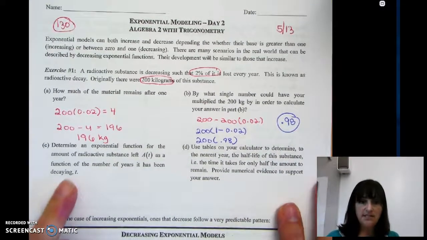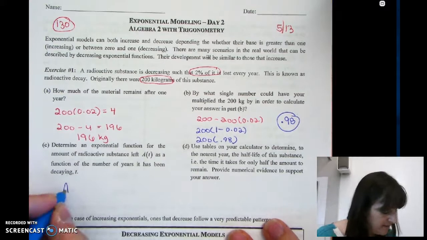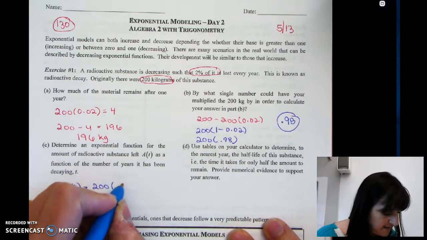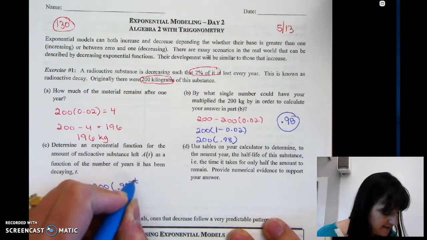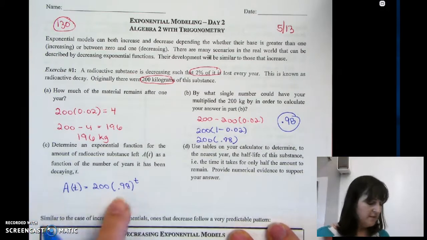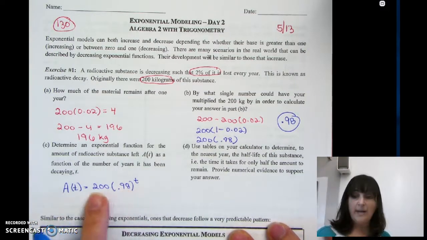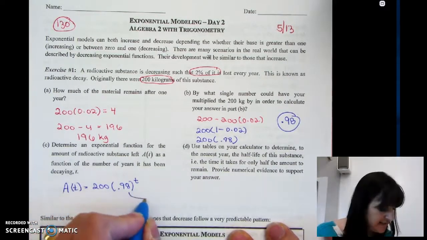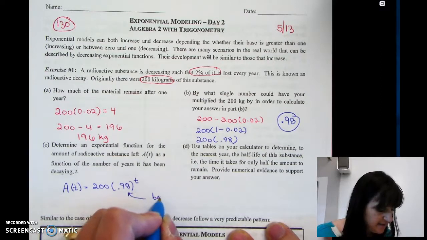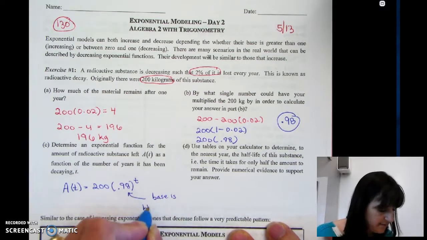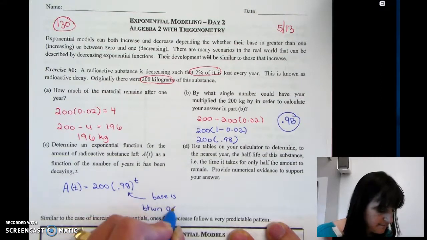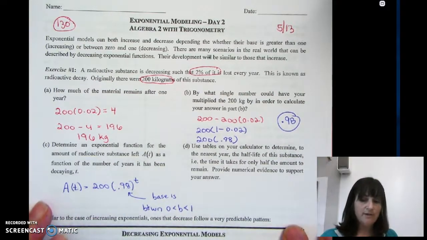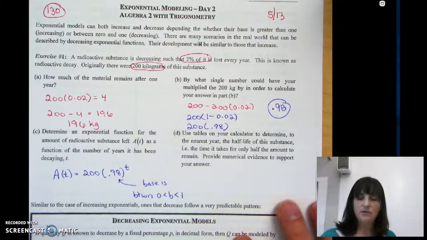Now we're ready to write our decreasing exponential function. So A of t is equal to 200, the initial amount, times 98 hundredths raised to the t. So each year we're going to have 98% of what we had the year before. And we know that this is going to be decreasing because the base here is between 0 and 1. So our scale factor is smaller than 1. It's going to decrease our growth rate.